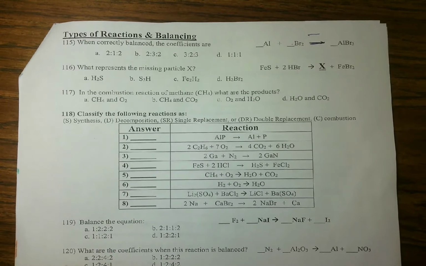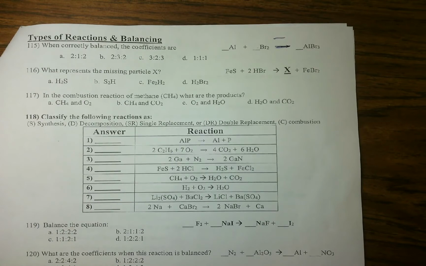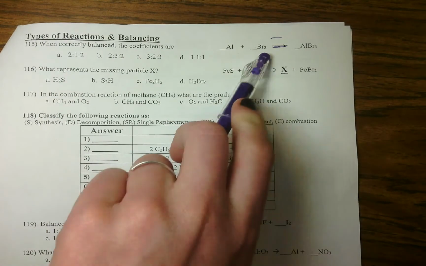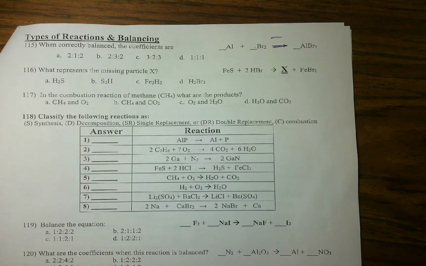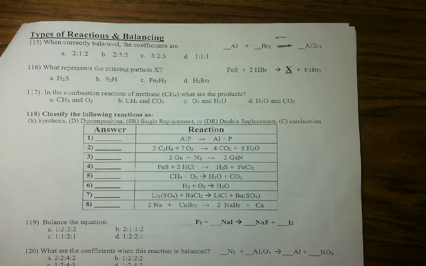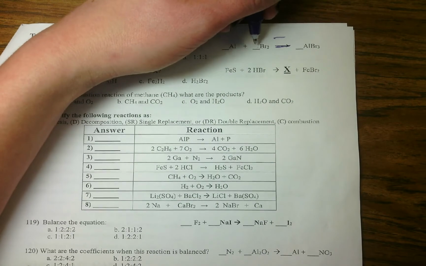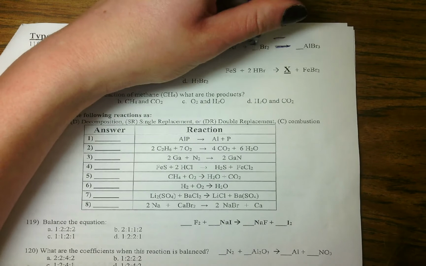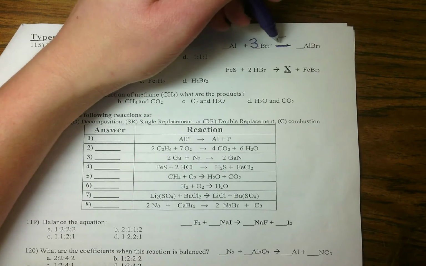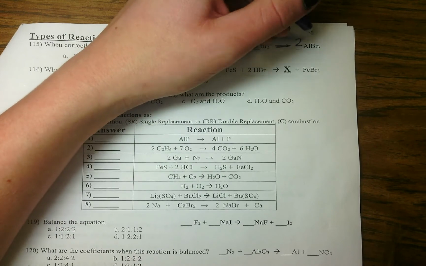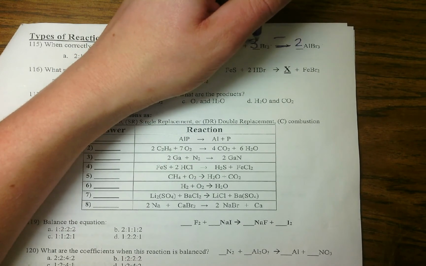No problem. I just need to think, what is the thing that I can multiply them by on each side to make them the same number? And I want them both to be 6 because 2 times 3 is 6. So I want to make sure I have a coefficient in front that will allow each side to have a 6. So right here I'm going to put a 3 because 3 times 2 is 6. And right here I'm going to put a 2 because 2 times 3 is 6. So now I have 6 bromines on each side, right?